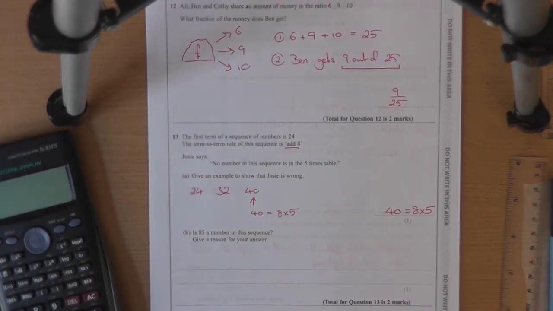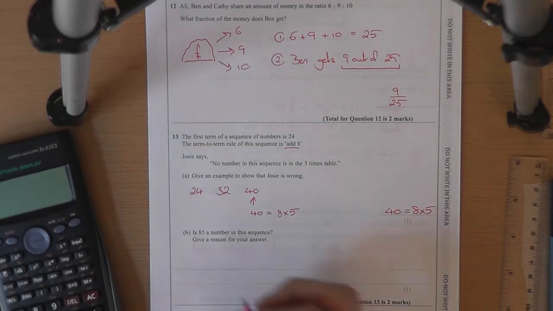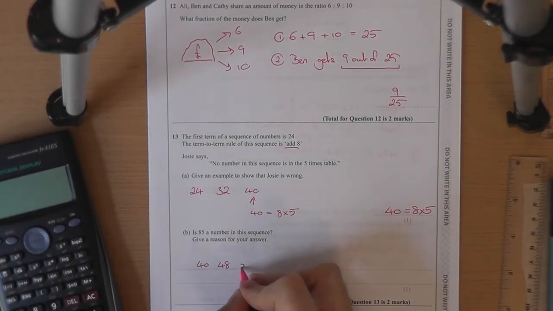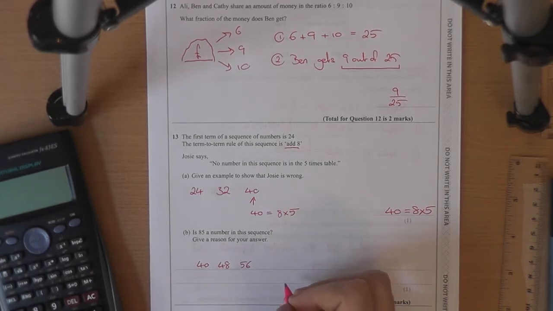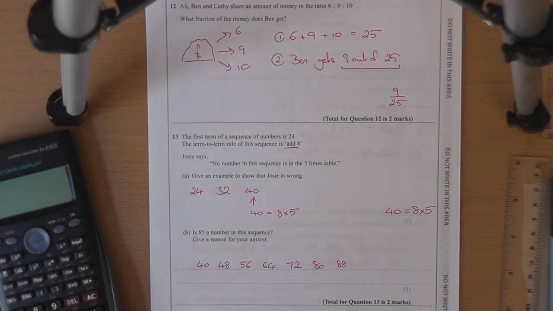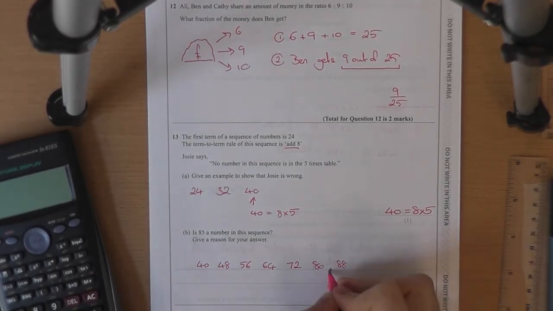Part B. Is 85 a number in this sequence? Give a reason for your answer. We don't need to overcomplicate this. We could just keep the sequence going. We're already at 40, 85 isn't much bigger. So if we're at 40, the next one will be 48, and then 56, and then 64, and then 72, and then 80, and then 88, and 85 is clearly not in the sequence because it would be in there.